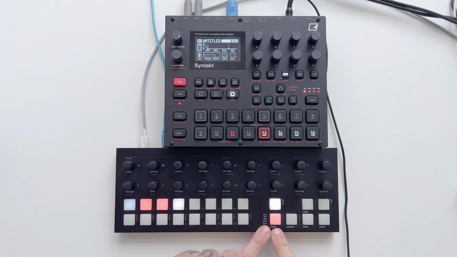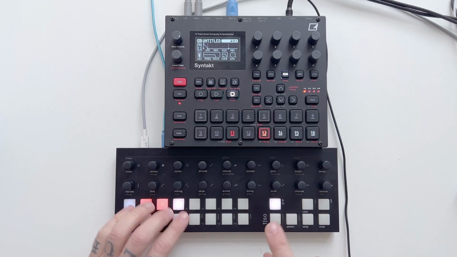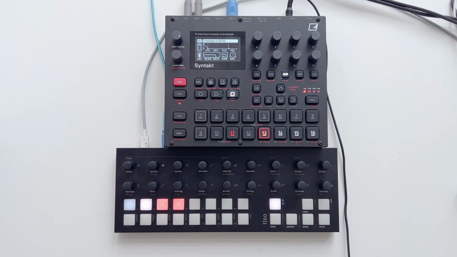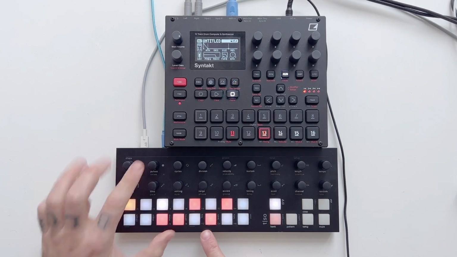So now when I press again this button, it will cycle through these 4 different settings. Let's hear. And you can also change the amount of pulses, for example. Again, press, double press pulses.